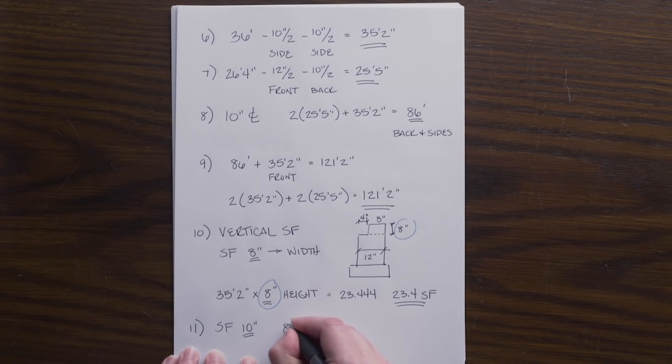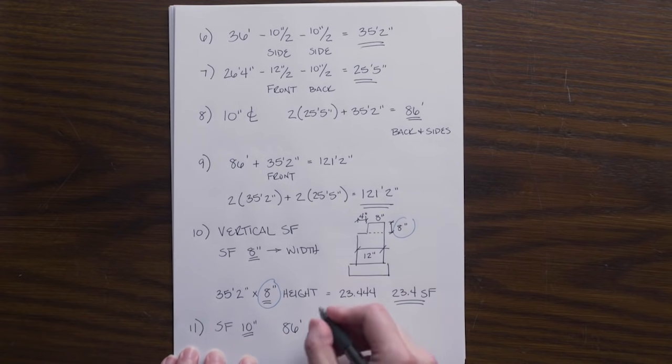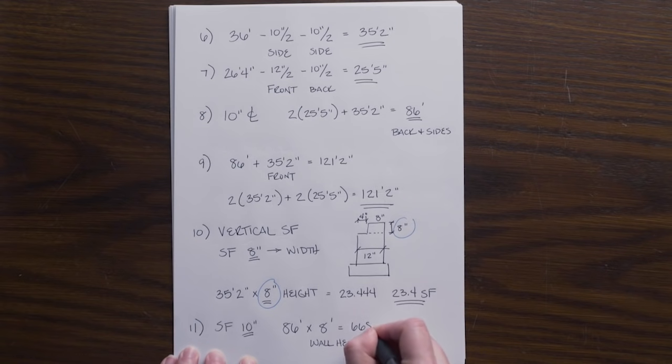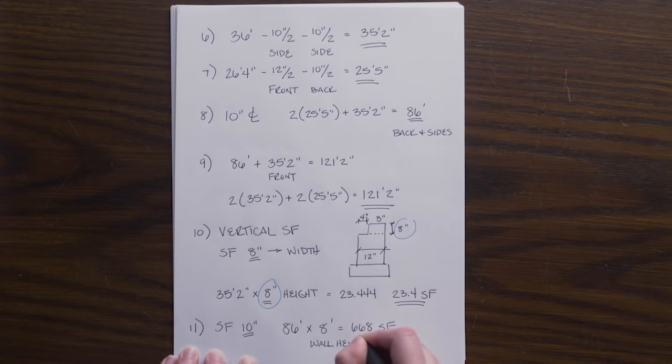So based on our centerline length that we calculated in number 8, we can multiply that by the full height of our wall. We don't have to come down at all, so that's the wall height. If we look at our foundation plan, 668 square feet is our vertical square footage for our 10-inch walls.